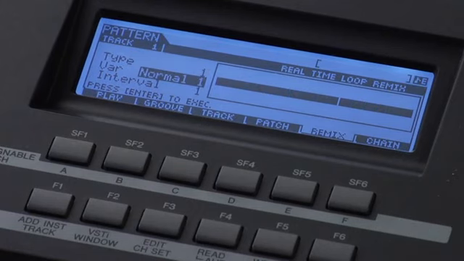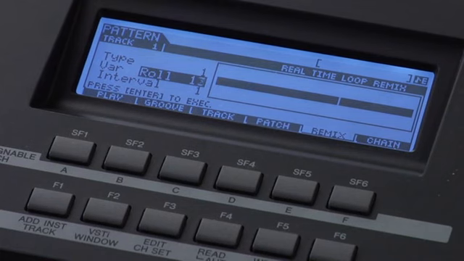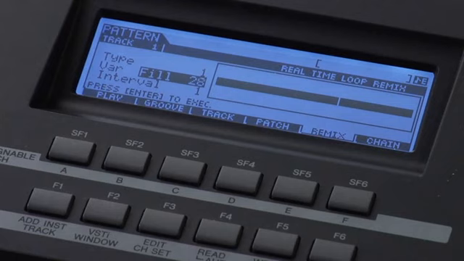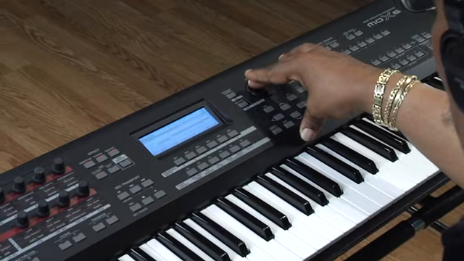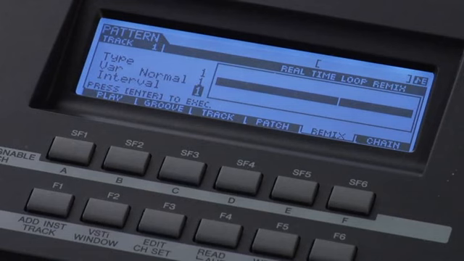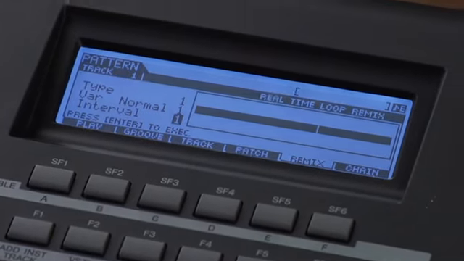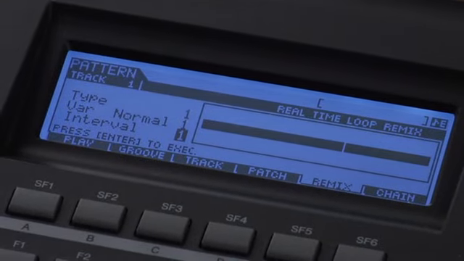Now there are normal changes. I can create rolls. I can create breaks. I can create fill-ins. All right, and you can see there are 48 different fill-ins, and we'll get to that in a second. Now the interval has to do with how many measures this thing will occur. So I'm going to start very simple with type 1, normal 1, interval 1.